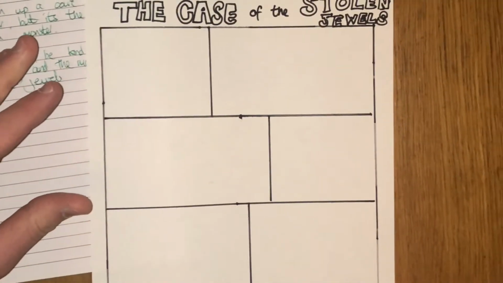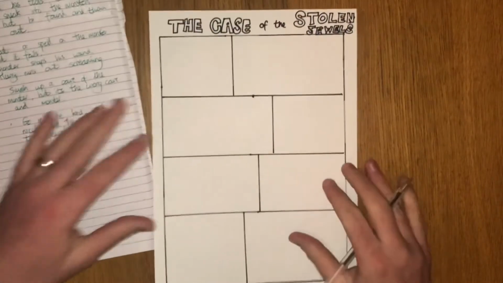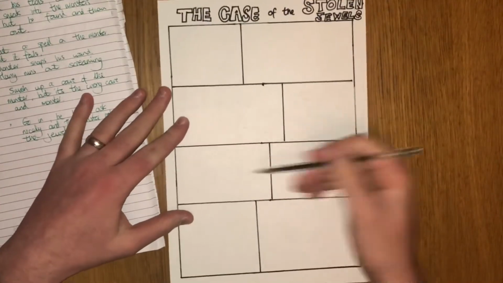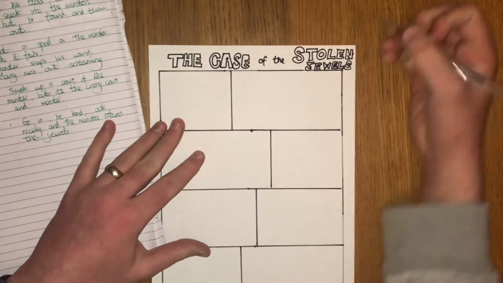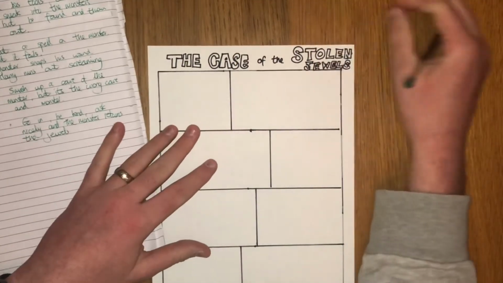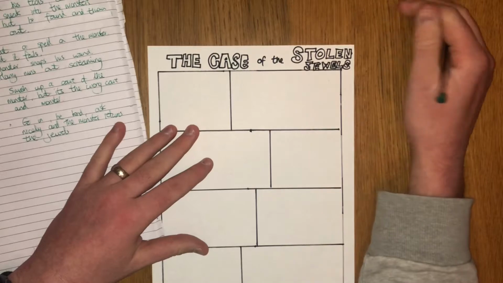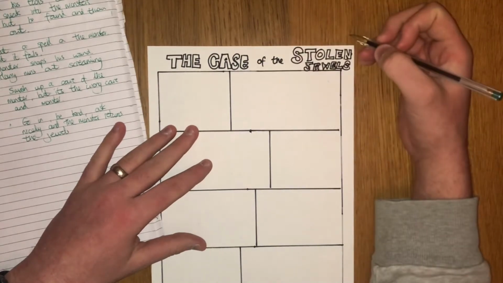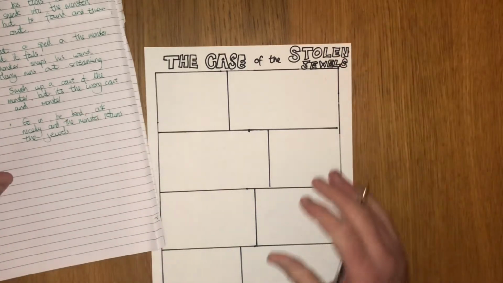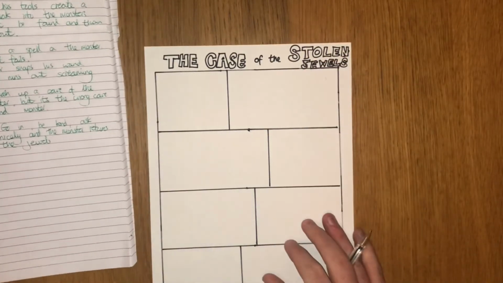Once you've got your plan, what you need to do is set up a bit of a comic strip. I've just used a felt tip, drawn a rectangle, put some lines in it, and come up with my title, which is The Case of the Stolen Jewels. Actually, it's not a good title because it's not really a case that we're looking at. We know who did it. It's more like the return of the stolen jewels or something like that. I don't know, I could change it later.